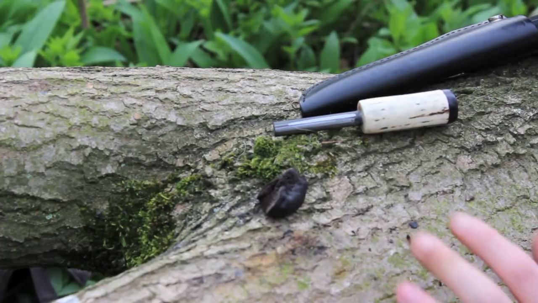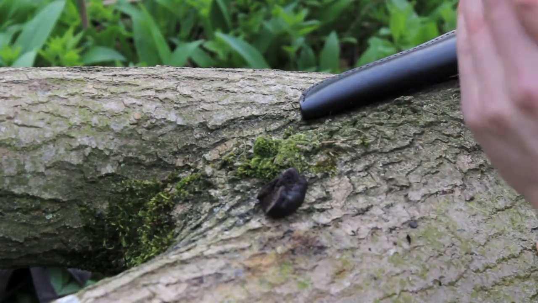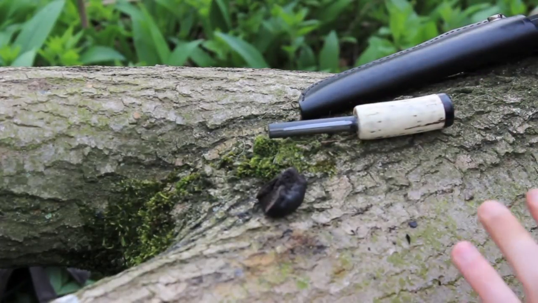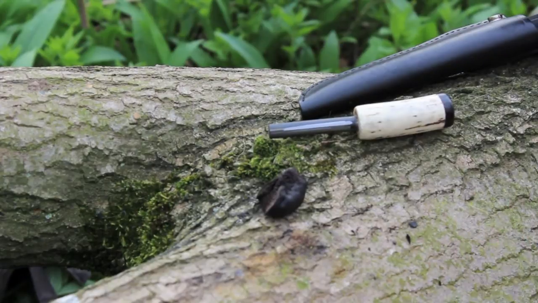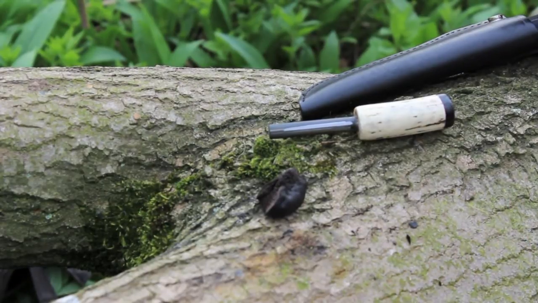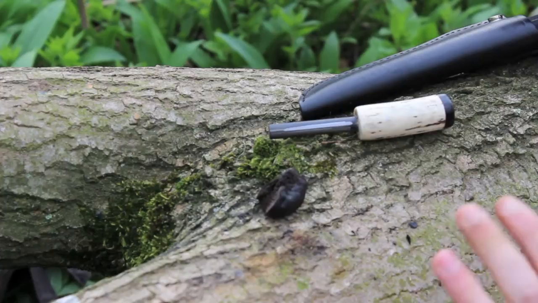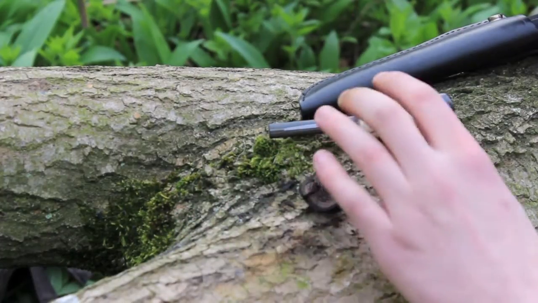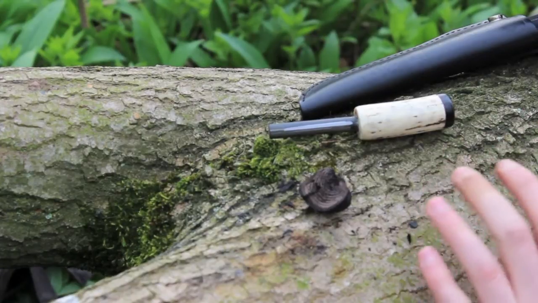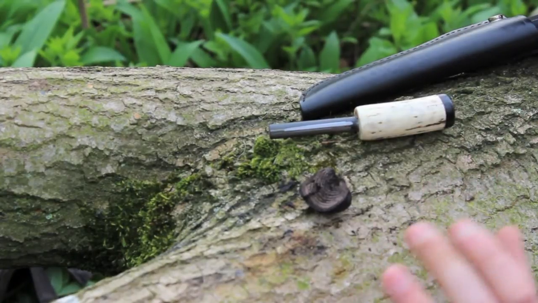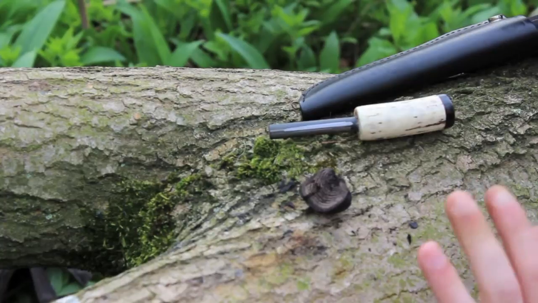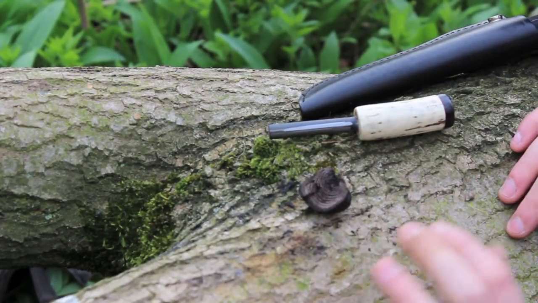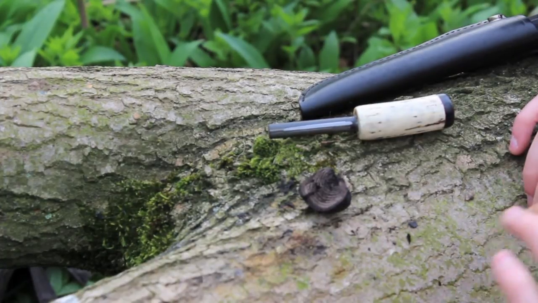So this is a Firesteel, as most of you know. I've got a Fallkniven F1, which is a Swedish survival knife. If you do want to see more of that, just give me a shout and I'll show you. But basically what we're going to do here is light the fungus using the Firesteel. Now the Firesteel creates sparks of around, I think, 3000 degrees Fahrenheit, so about 1600 degrees C. I'm pretty sure that's right, don't quote me on that one.